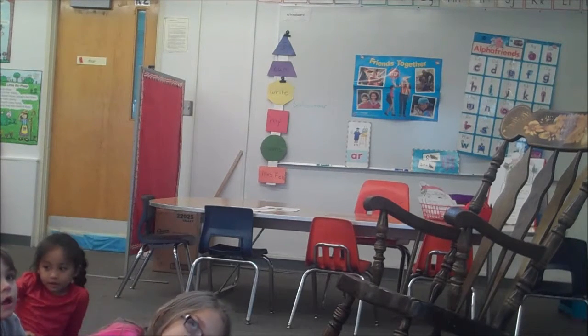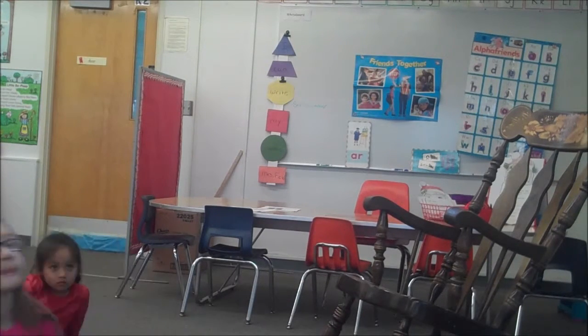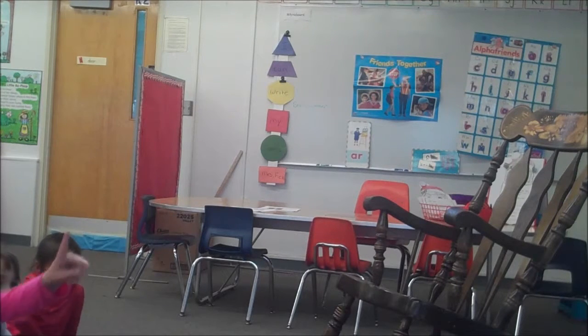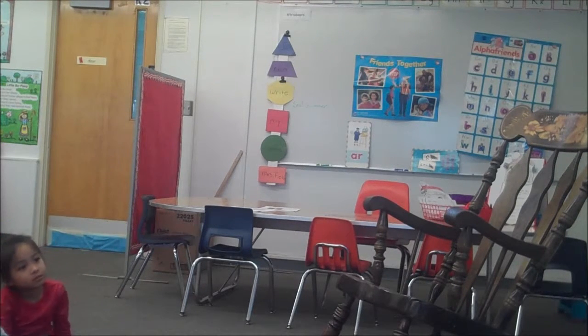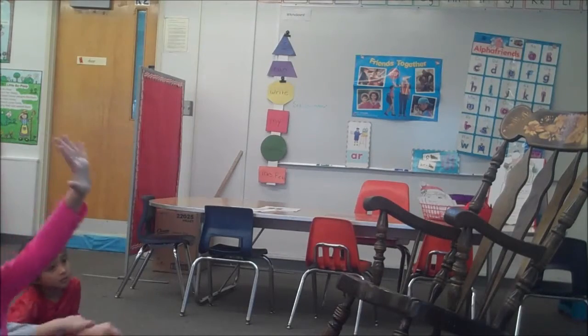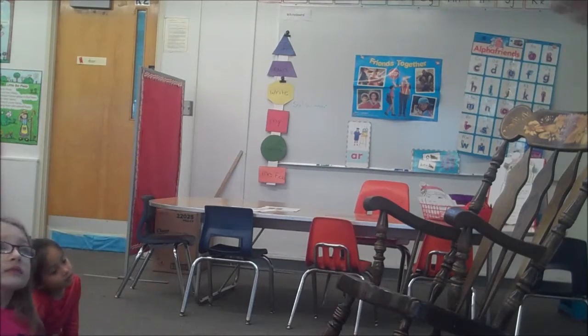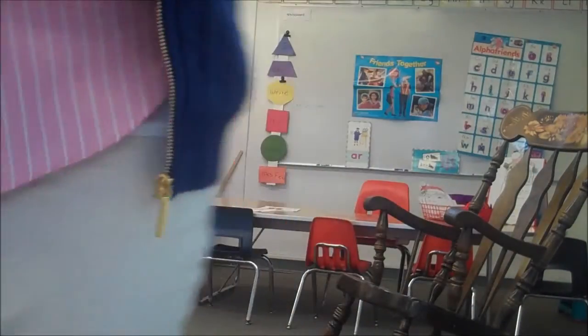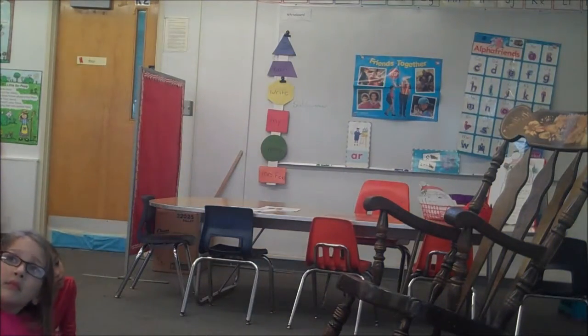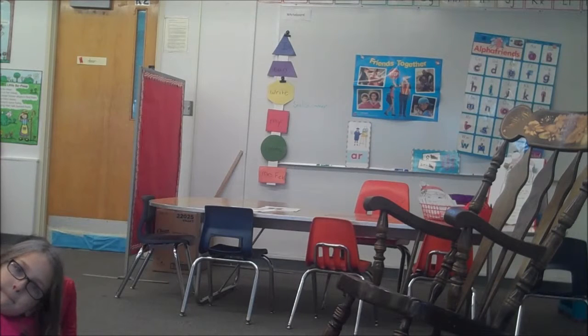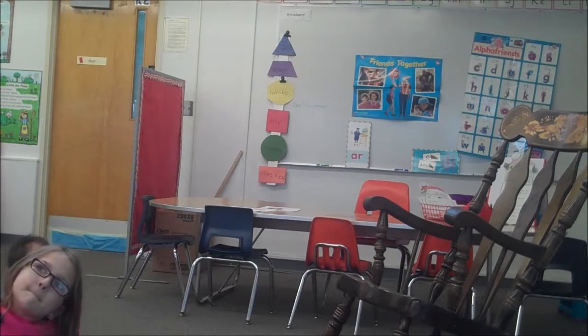No. Are these sides the same? Yes. Can you see the difference? So these sides are all equal. All 4 sides are the same. That's what makes it a square. It has 4 corners, it has 4 sides, and the 4 sides are equal.